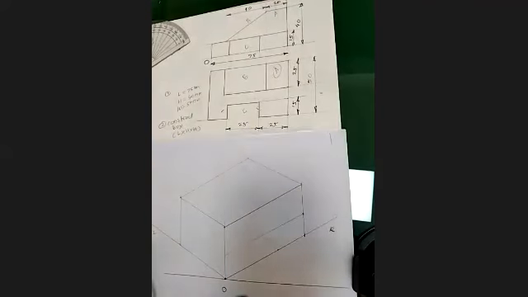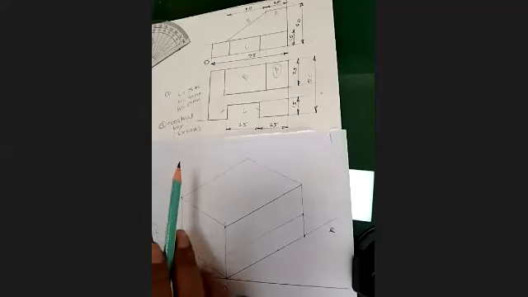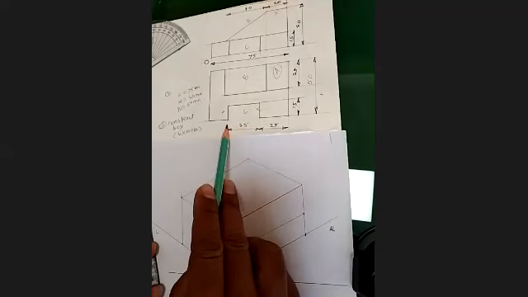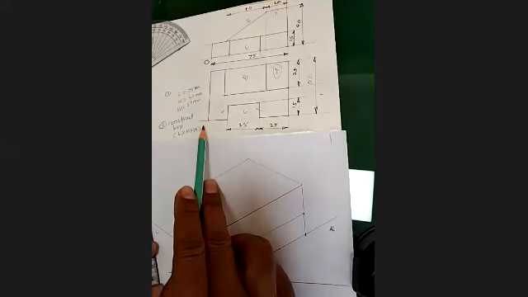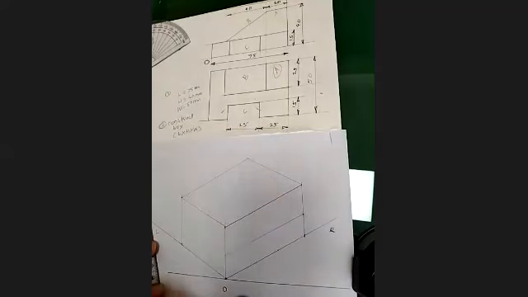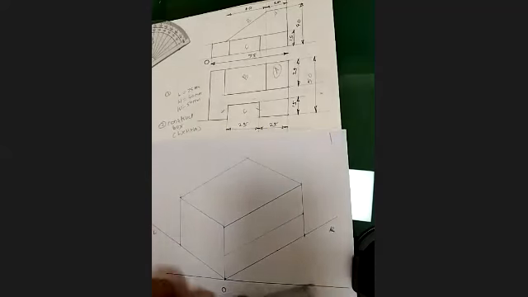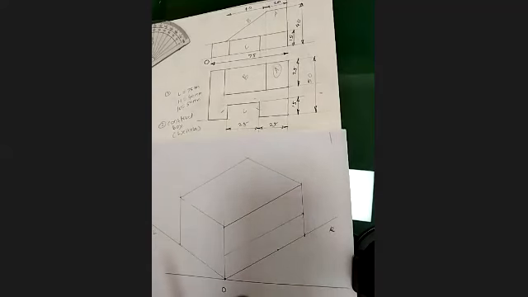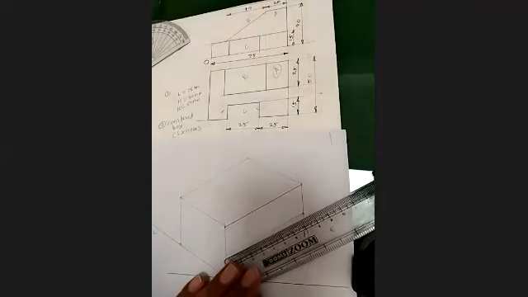Okay, light line. You can easily understand that from here it's 25, then 25, and the remaining will be 25. Then from here you can take 25, 25, 25, as the length is 75.